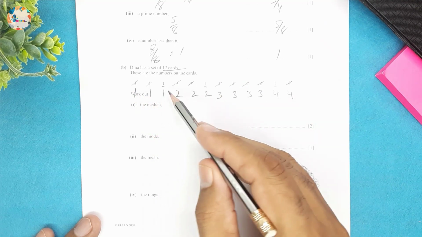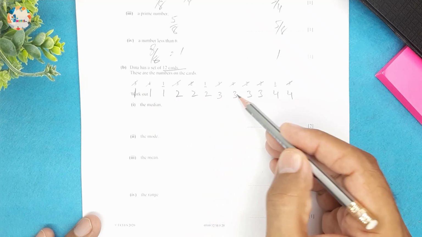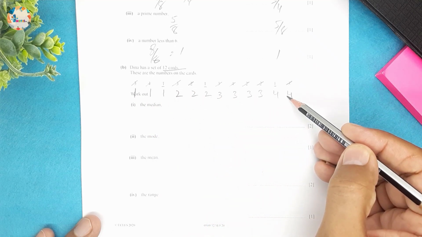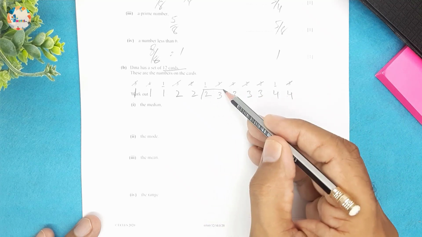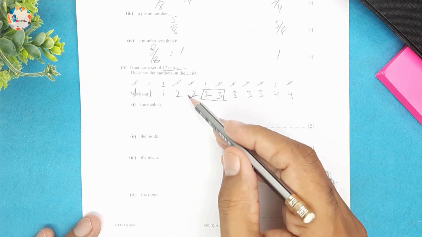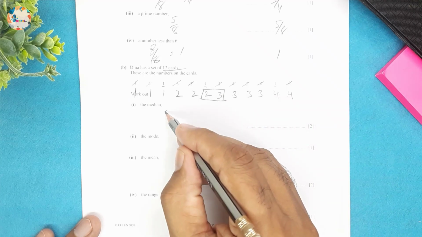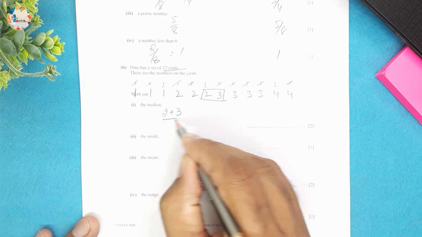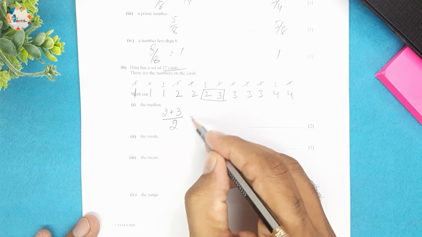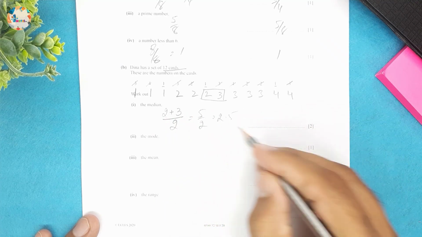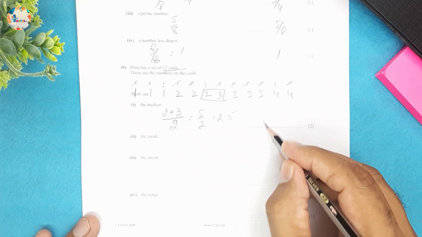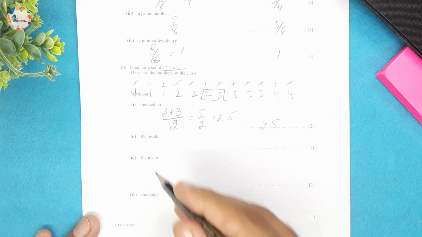So 1, 2, 3, 4, 5, 6, 7, 8, 9, 10, 11, 12. So 1, 2, 3, 4, 5 we left from this side and 5 from this side, and we got 2 and 3. So we'll add 2 plus 3 divided by 2, which is equal to 5 over 2. So we'll get 2.5. So our answer will be 2.5 as the median.